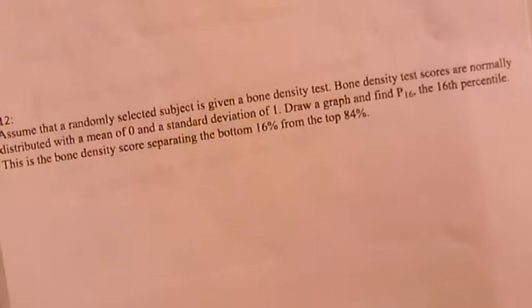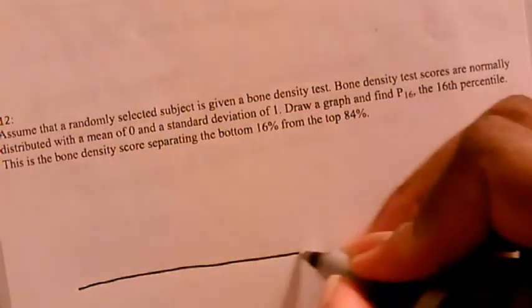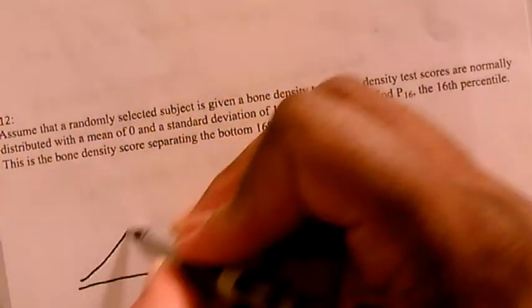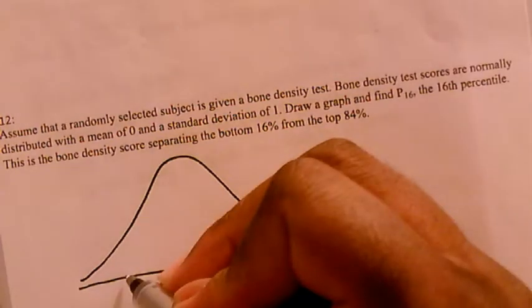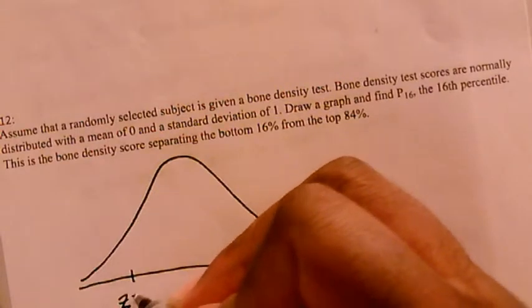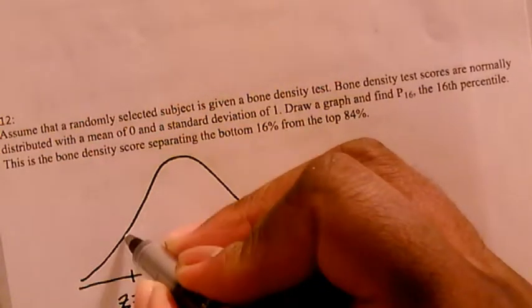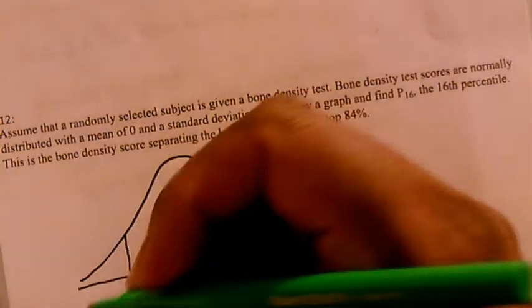And that will be the bone density score separating the bottom 16% from the top 84%. So here we're looking for the z-score. And the bottom 16% will be this small shaded area here.